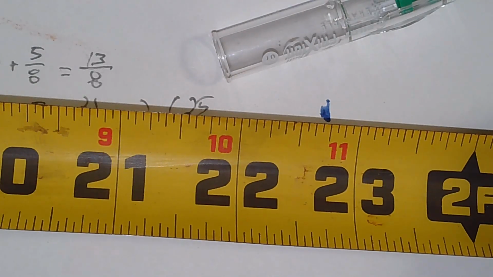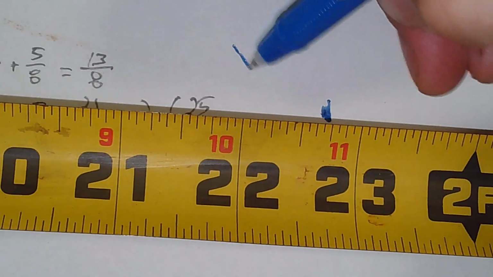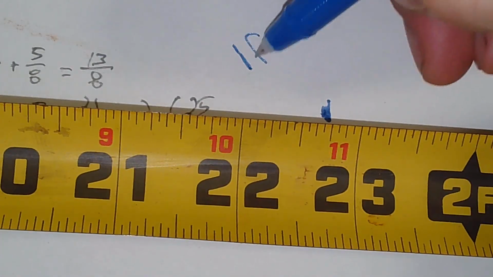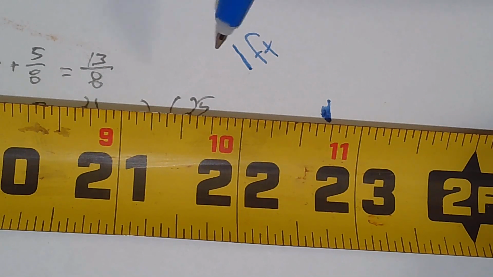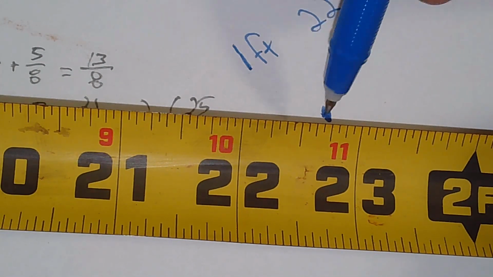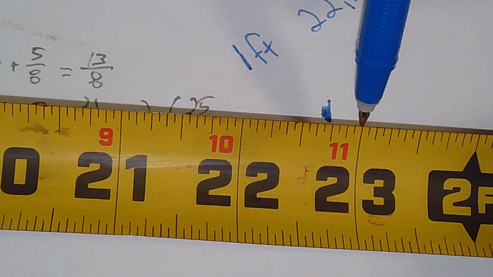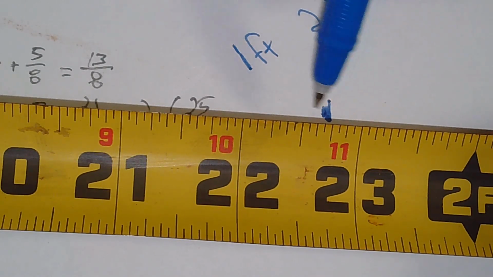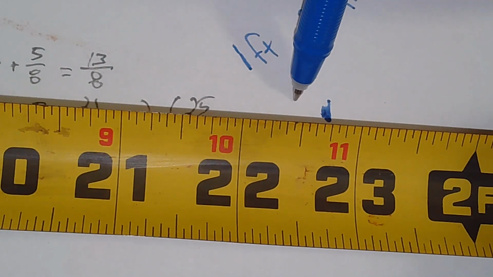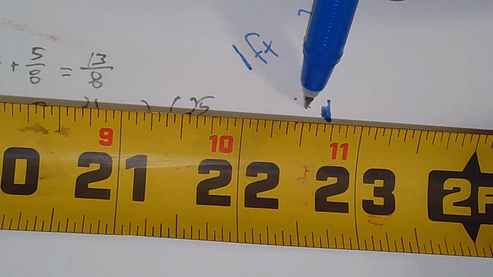Well, I know it's at least gonna be 1 foot. And it's gonna be at least 22 inches. But then it's out here and it's some fraction more than 22 inches. Okay, so, well, this is a half. That is a half of an inch.